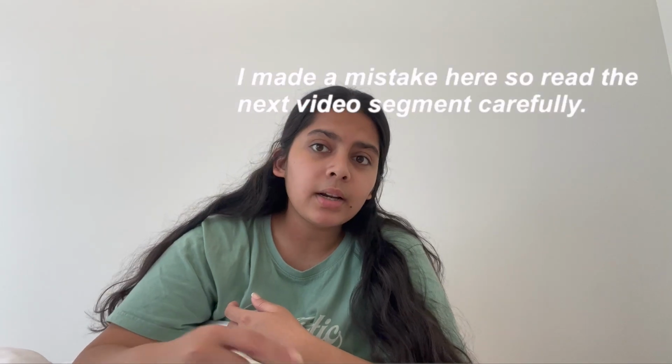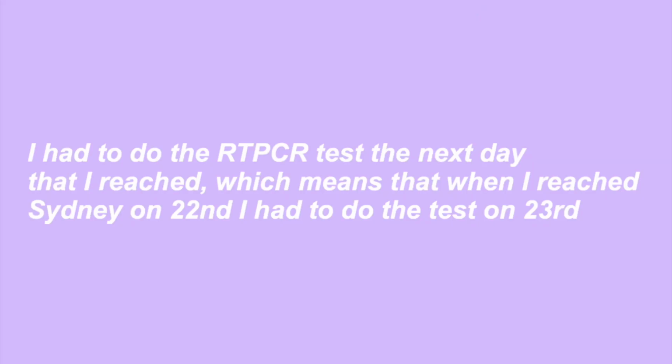Also, when I reached here in Sydney, I had to do an RT-PCR test 3 days later. After coming to Sydney, I had to do the RT-PCR test twice. So basically I did 3 RT-PCR tests, 1 in Mumbai and 2 in Sydney. So don't forget about that.